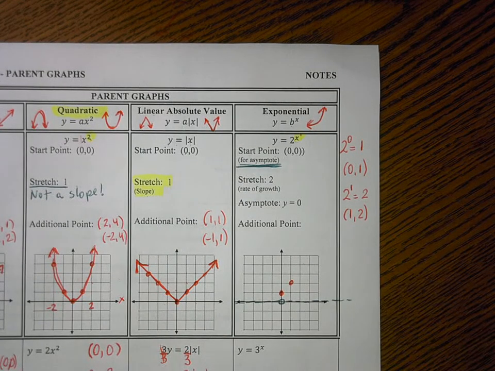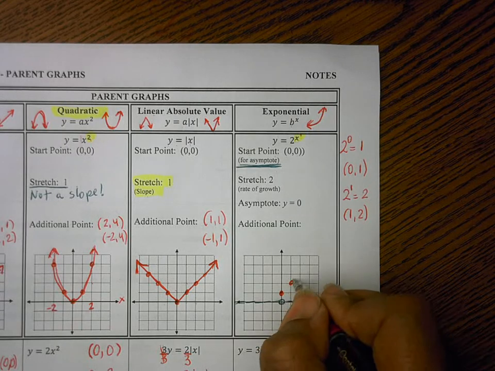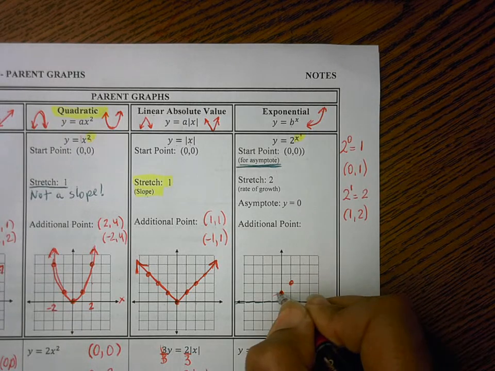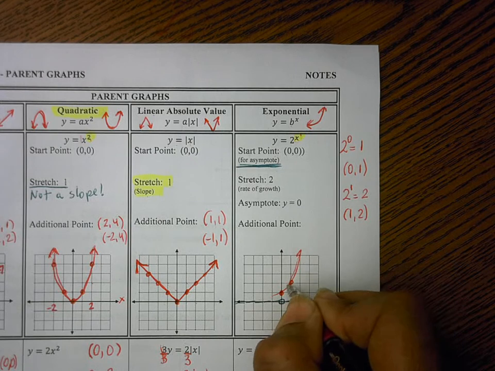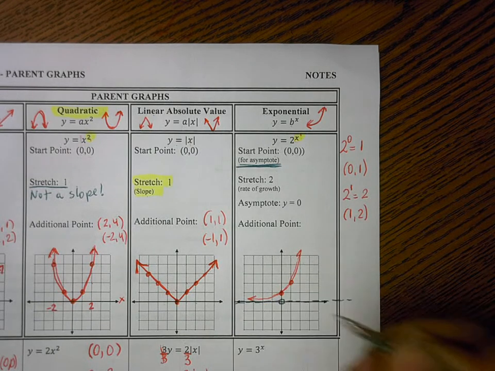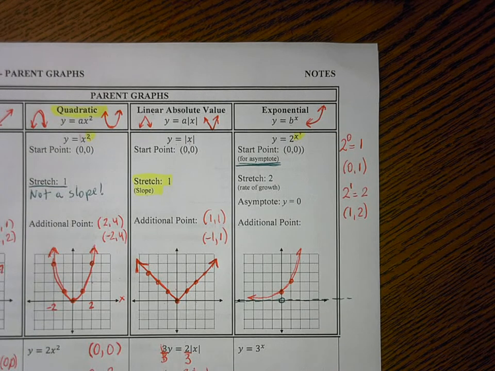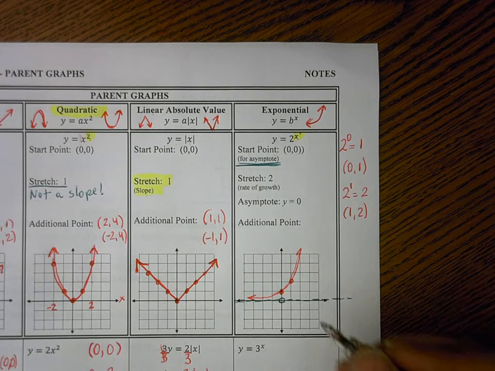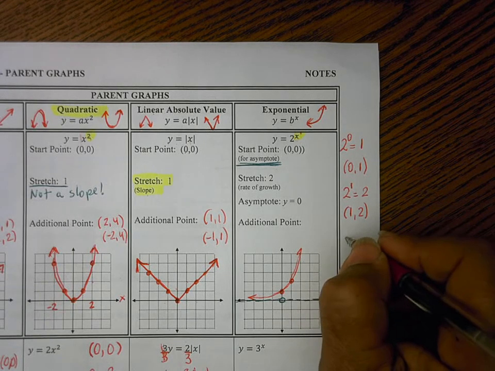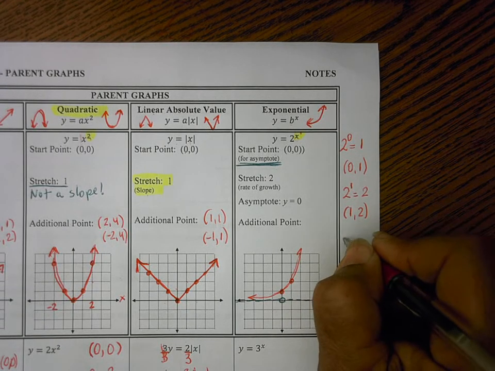Our graph will not touch that invisible barrier, okay? It's called an asymptote. But I know that my graph is supposed to be a J shape right here, like this, okay? And it's gonna go down forever, but it's never gonna cross or touch that asymptote at all. If you wanna plug in one more number, just to make sure you have your J shape nice and pretty, the base doesn't change, it is always 2.